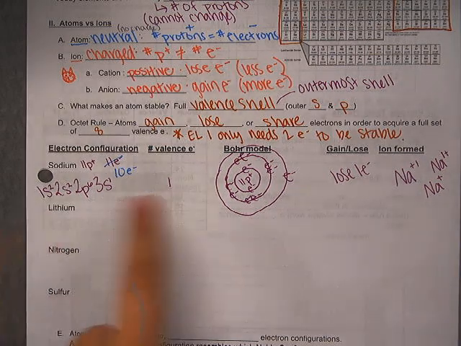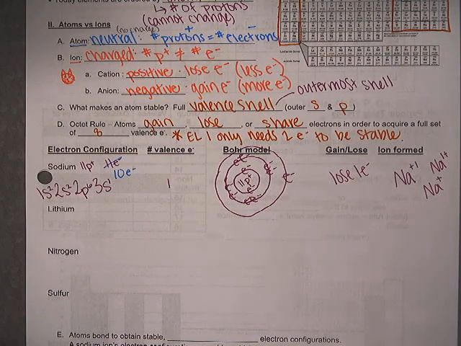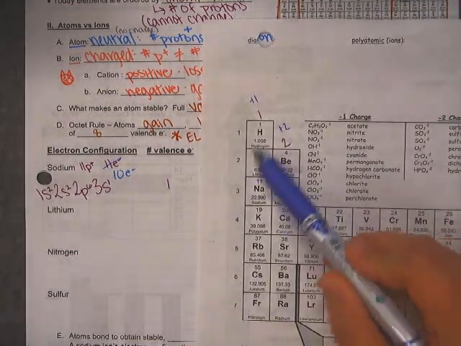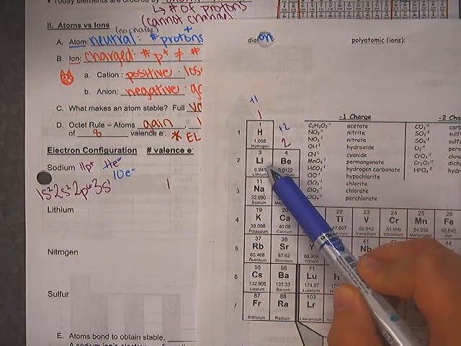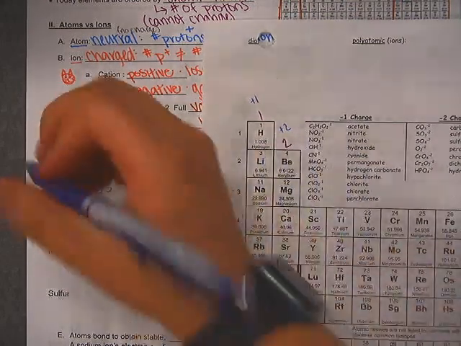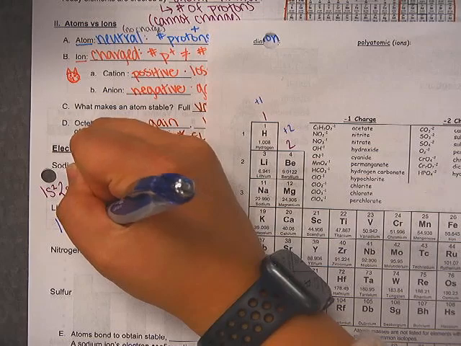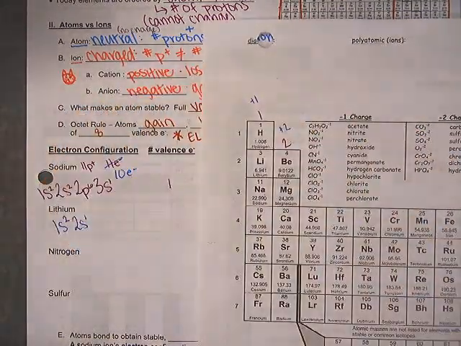The second element that's listed down here is lithium. So if we do the electron configuration for lithium, we are writing it until we get to just the third box. This one is 2s1. So our electron configuration starts with 1s every single time. 1s will have 2 electrons in it so that we can continue on. And then 2s. And then for lithium, since it's the first box, it's just going to be 2s1.